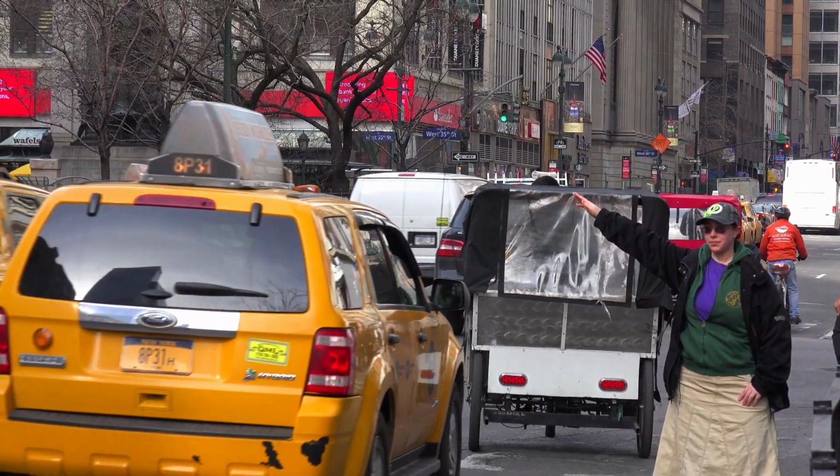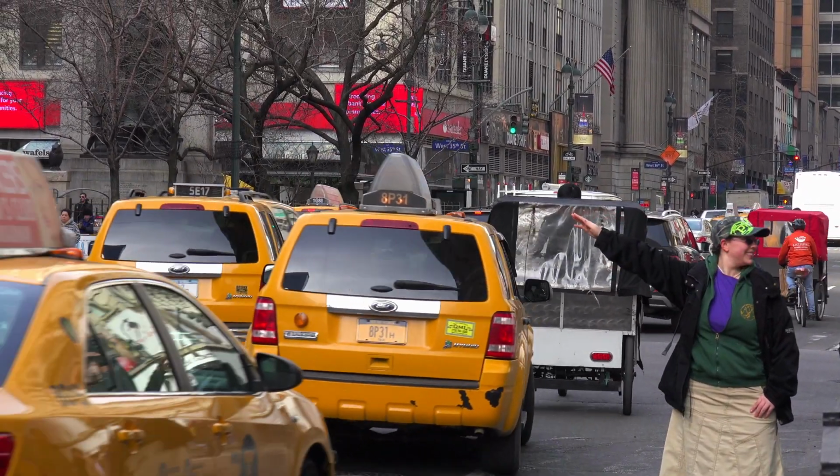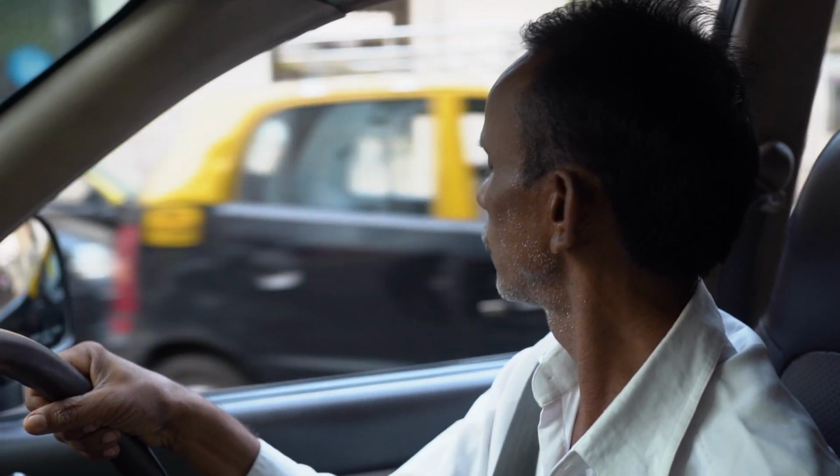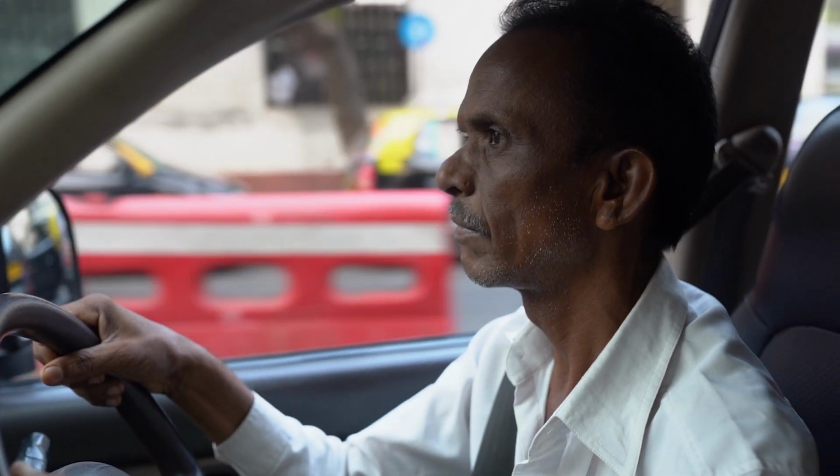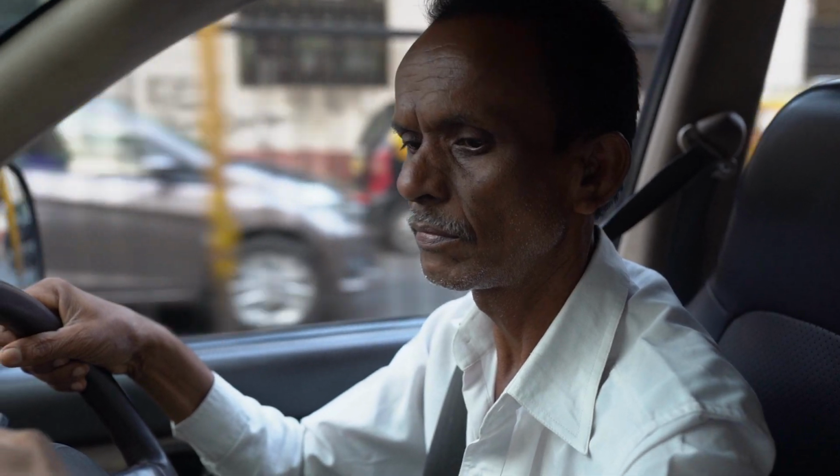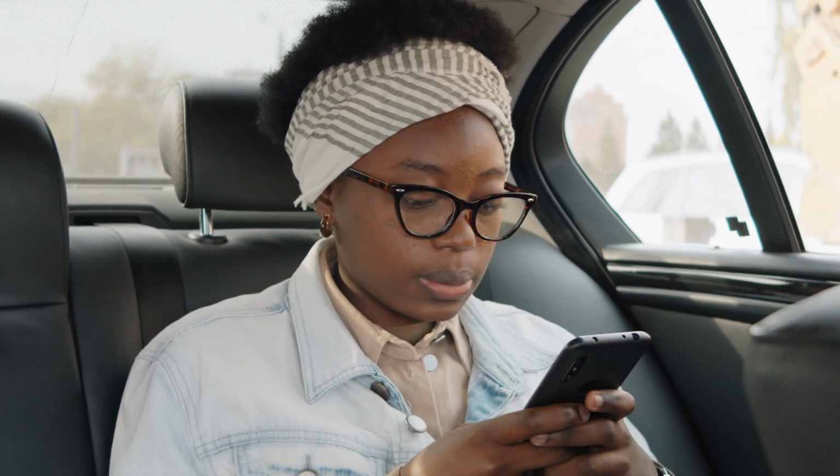Another positive of taxis is that you don't have to operate them. Like other public transport modes, taxis are run by drivers, and so you're able to take your mind off what's happening around. This relieves any stress you may have about driving.